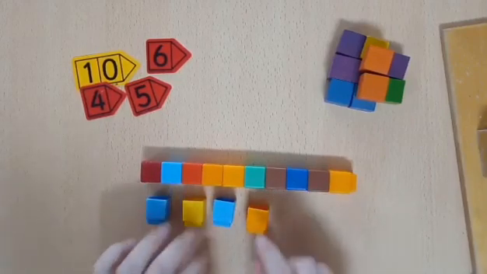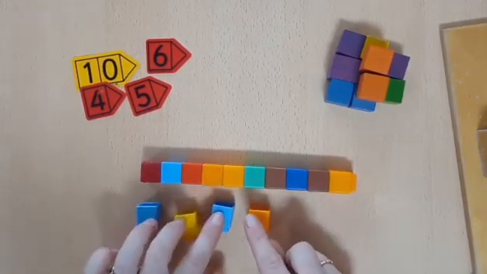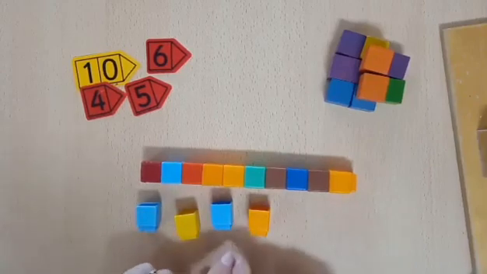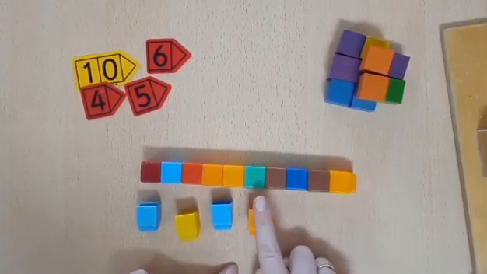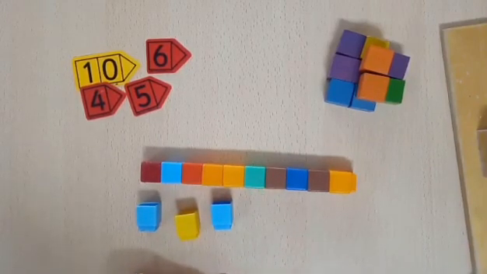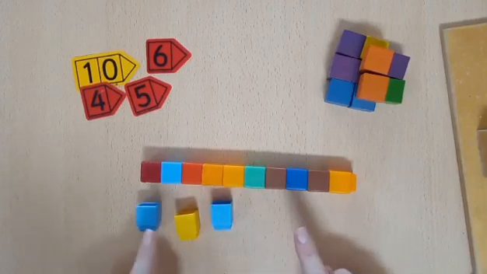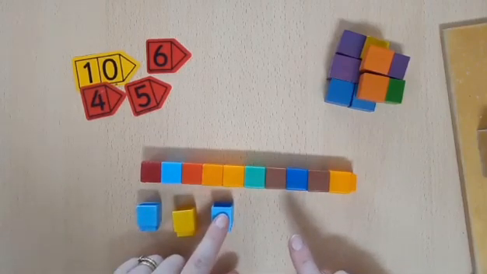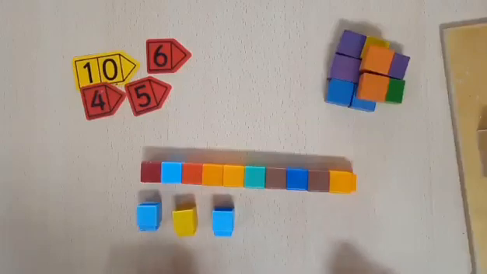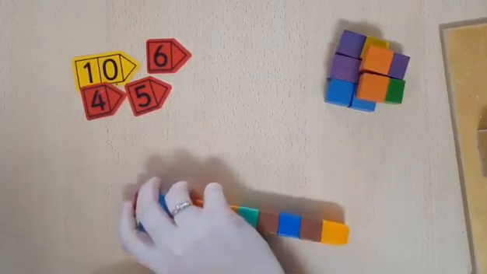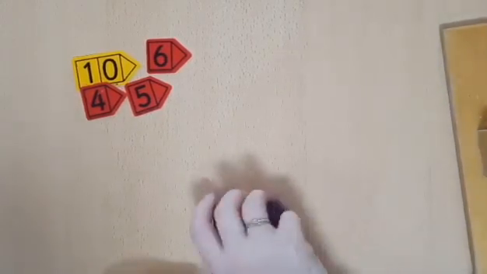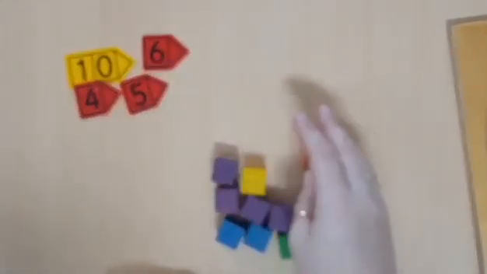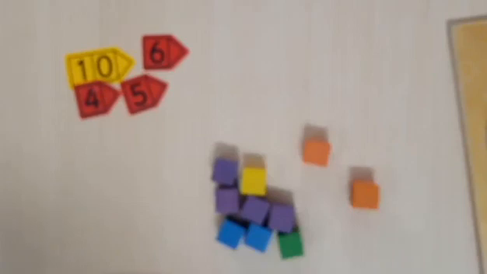Let's go back to my 14 now, because I'm going to find out what one less than 14 is. So when I find one less, I'm going to take one away. So now I have 10, 11, 12, 13. So one less than 14 is 13. I can do similar sort of things with bricks. You might have Lego bricks or things around your house to do this with.